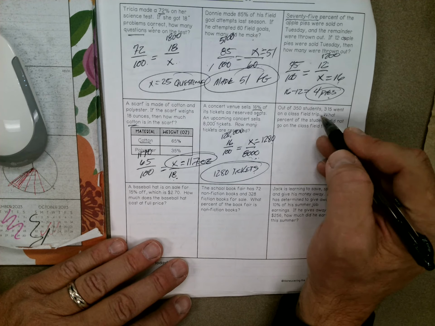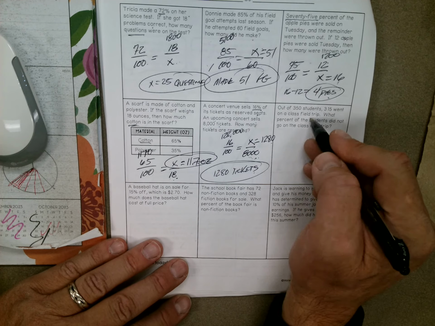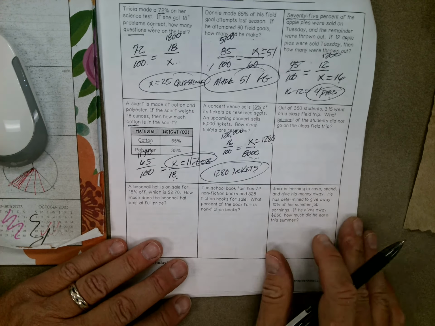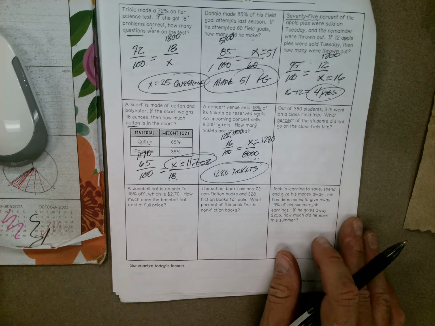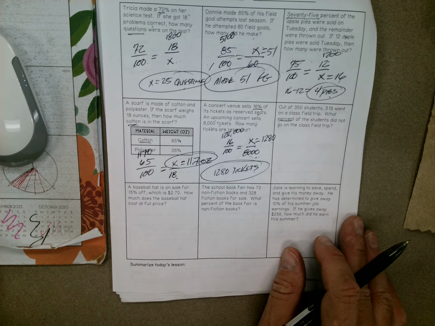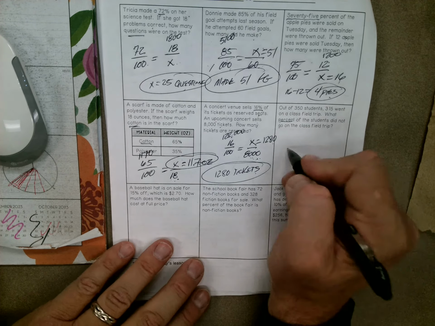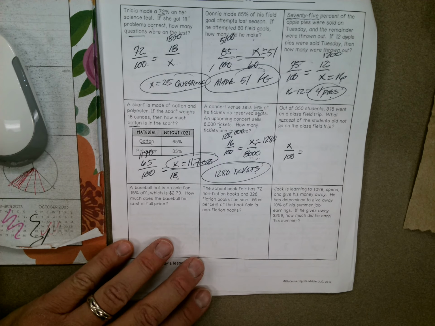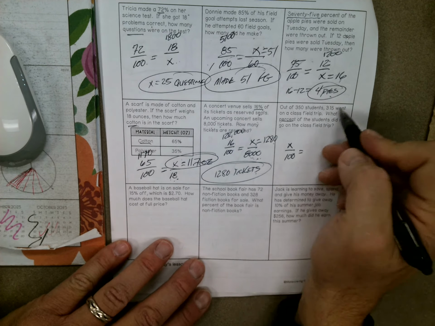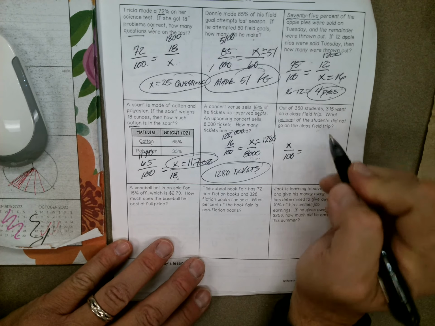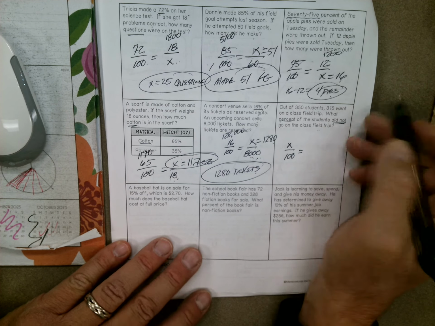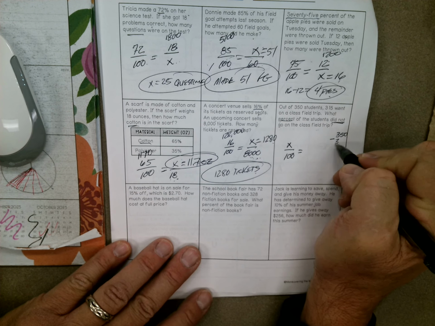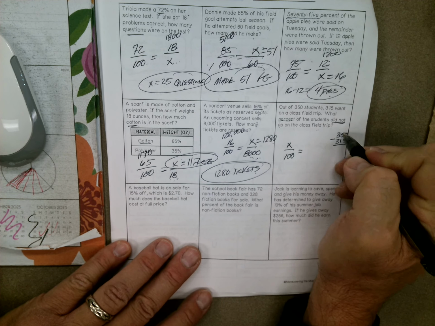Out of 350 students, 315 went on the class field trip. What percent of the students did not go on the field trip? Well, we could do this a couple different ways. I know we're looking for the percent, so I'm going to put X over 100. This is how many went on it. We're looking for the percent that did not go. So what I would do is take 350 minus 315 from it.